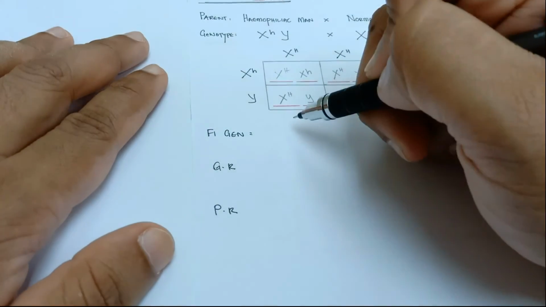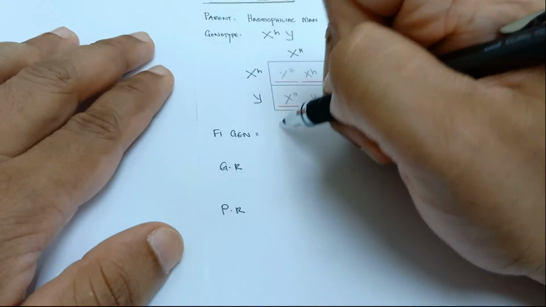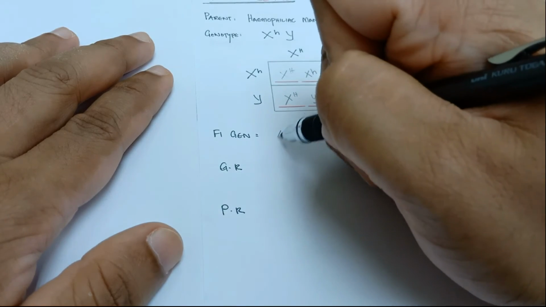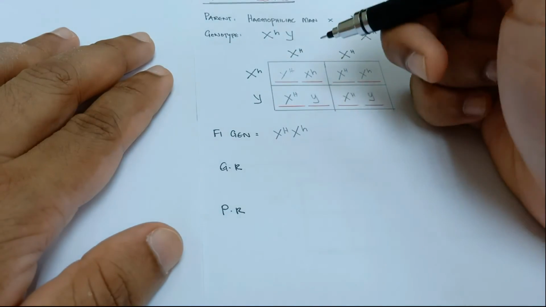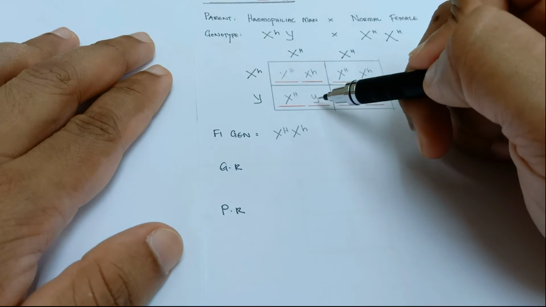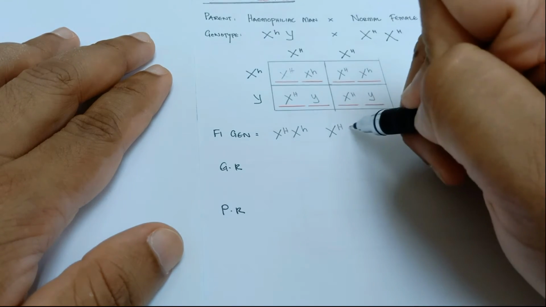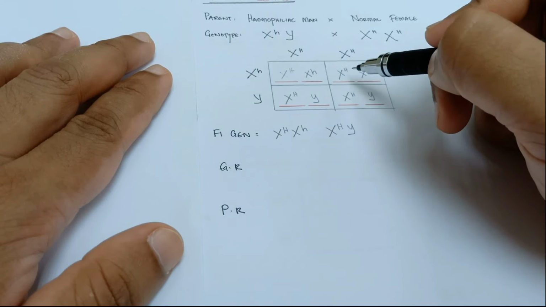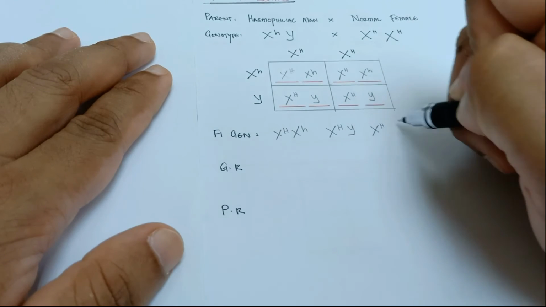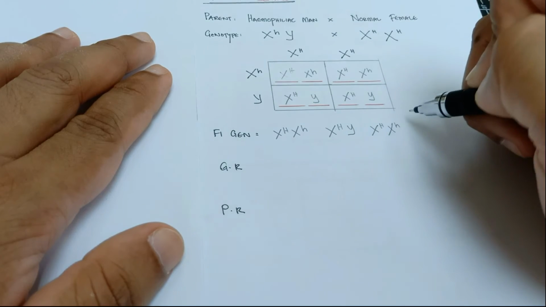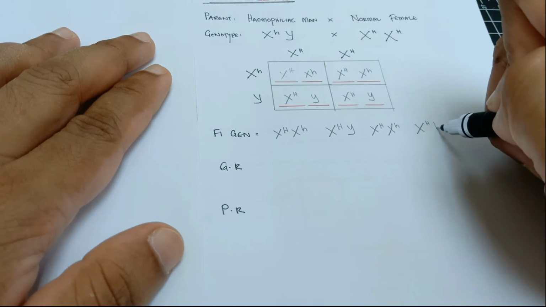Okay, now the genotype of the first generation, F1 generation, would be from the top, X with a capital H, X with a lowercase h. The second one here is X, capital H and Y. The third one, X, capital H, X, lower h, X, capital H and Y.